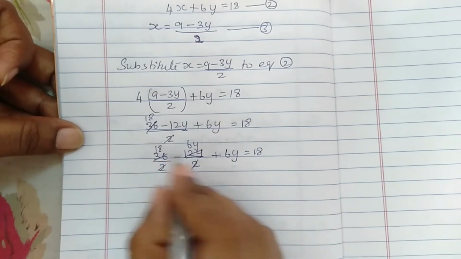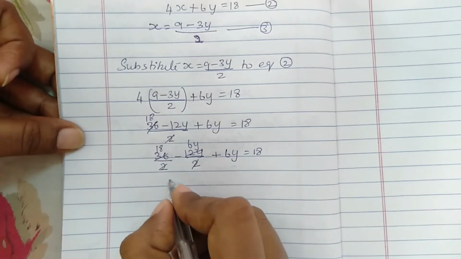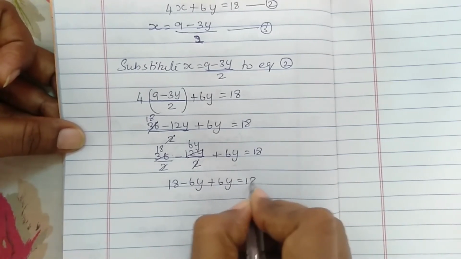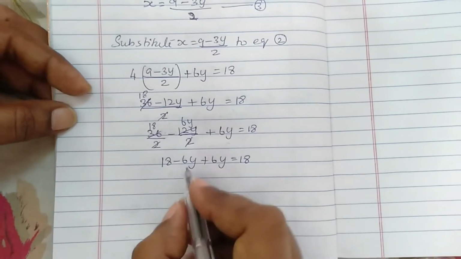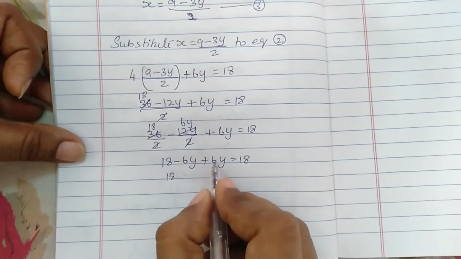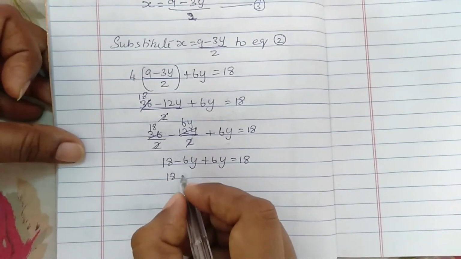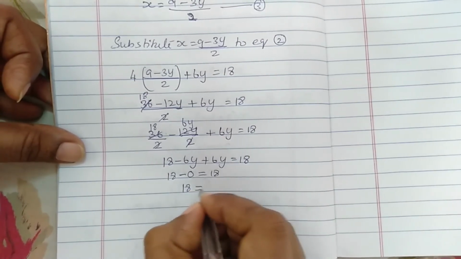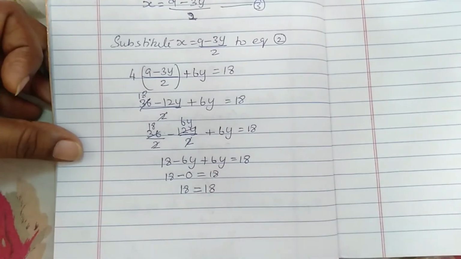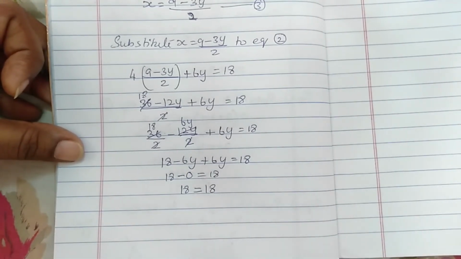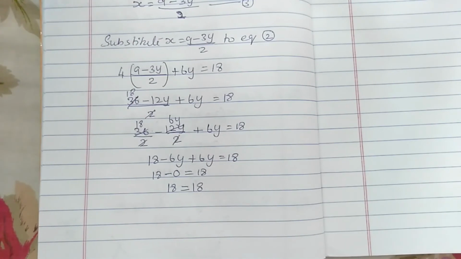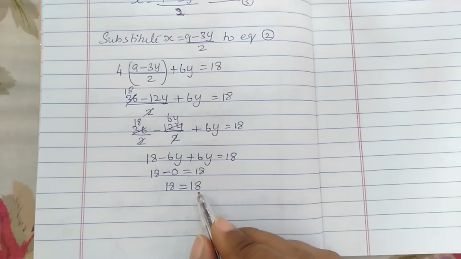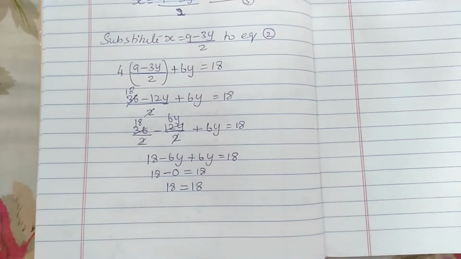Now you have 18 minus 6y plus 6y is equal to 18. Here 18 minus 6y and plus 6y is 0. So minus 0 is equal to 18. So 18 is equal to 18. 0 doesn't have any value, so 18 is equal to 18. Okay. So here you have not got the value either for x or for y.